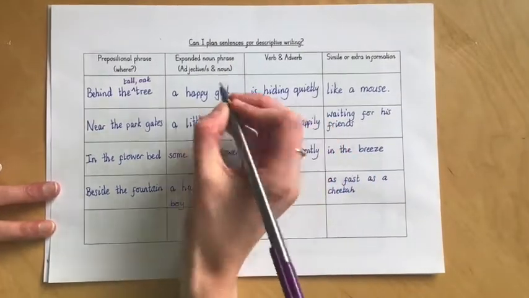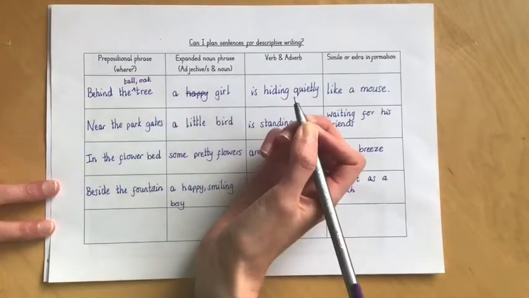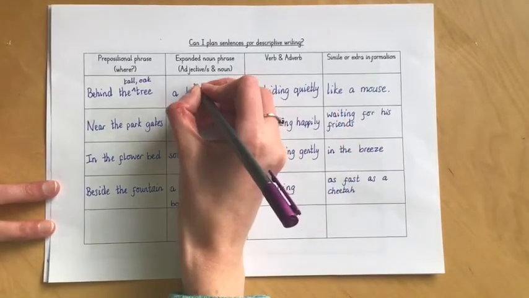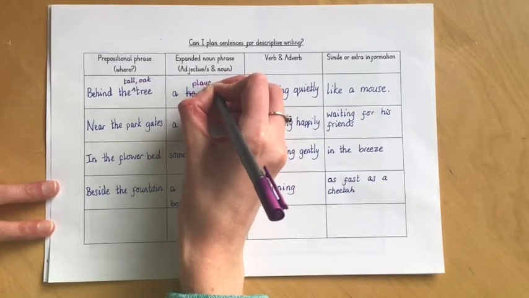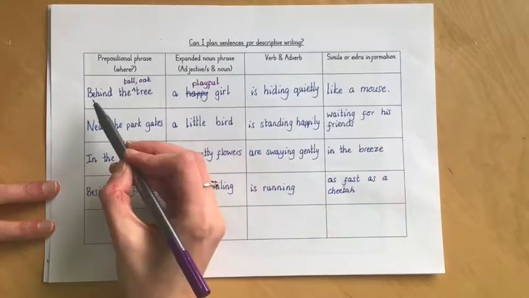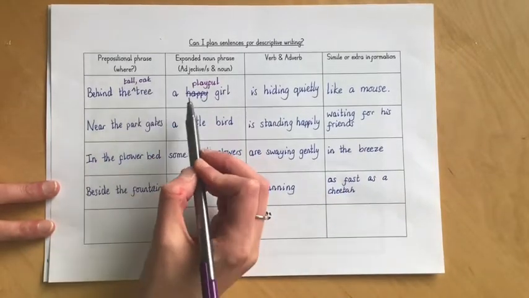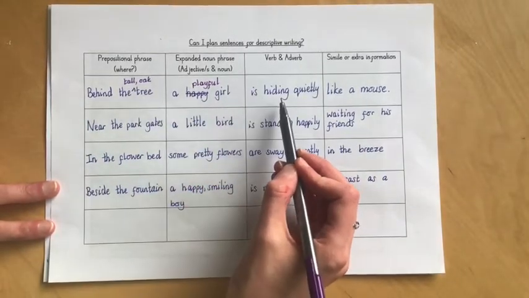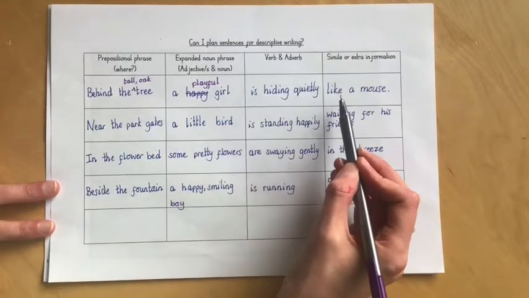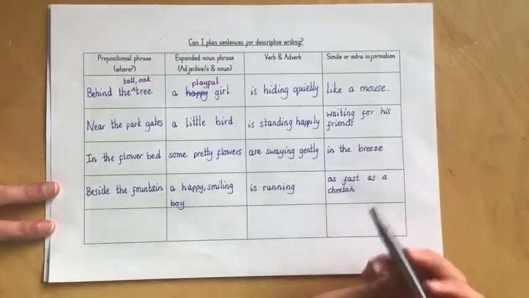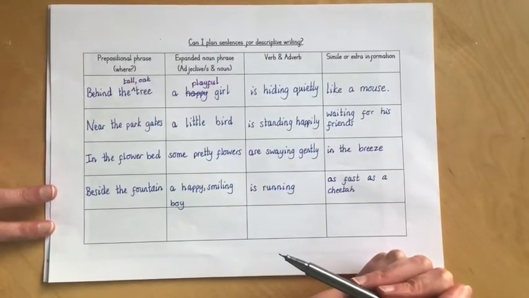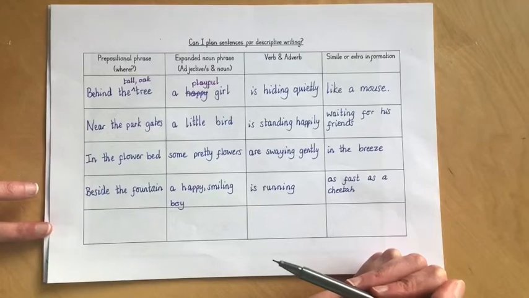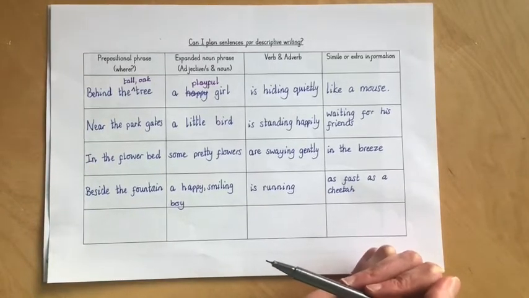So when I want to make an improvement, all I need to do is cross out the word that I don't want to use and write my new word at the top. Playful. Behind the tall oak tree, a playful girl is hiding quietly like a mouse. Okay, now I'm happy with that sentence. I don't want to make any more changes. Now, you don't need to make changes for the sake of it. Only make changes where you think they would actually improve your sentence.